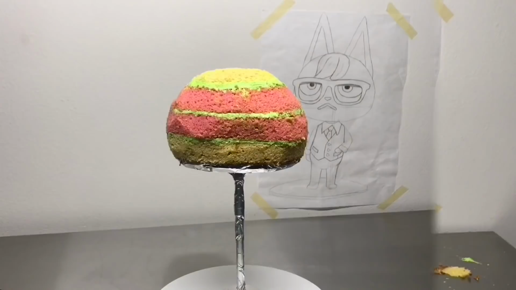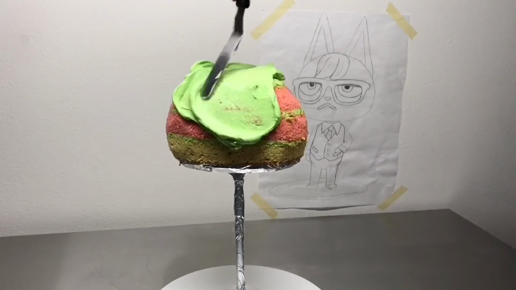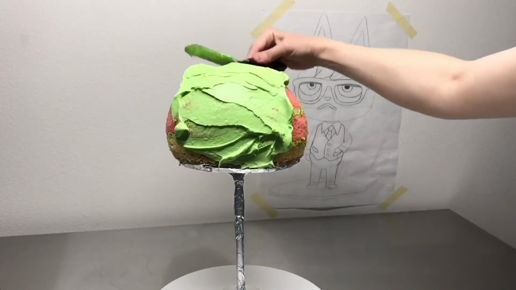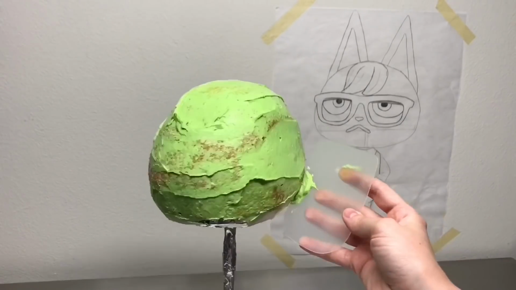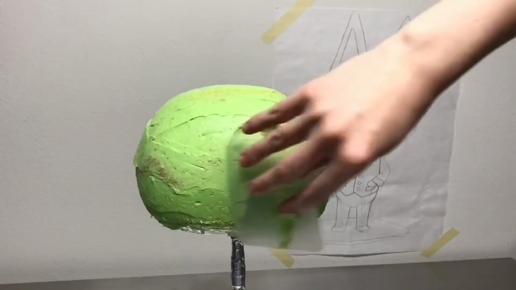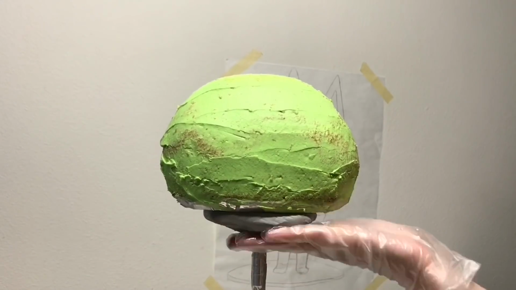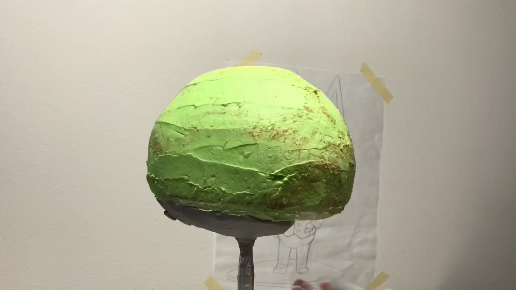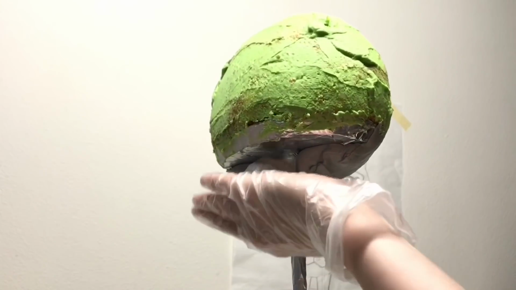Next comes a crumb coat of buttercream, so that just means you cover the entire cake in a thin layer of buttercream. Then I go in and I smooth it out, and before I cover this cake in a layer of modeling chocolate, I'm going to fill in the bottom of the cake board with modeling chocolate.